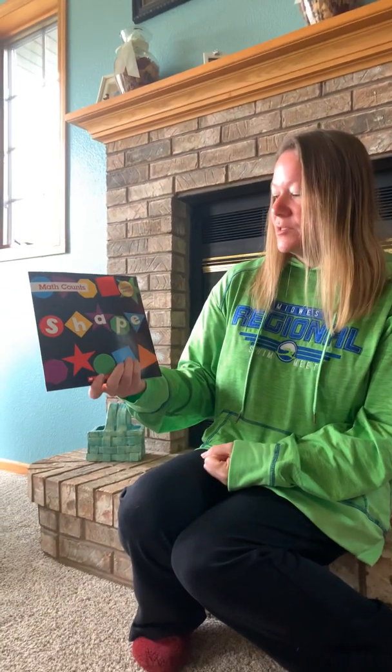This is Math Counts Shapes. And this week in math, we are starting to talk about two-dimensional shapes, and next week we will talk about three-dimensional shapes, or solid figures.